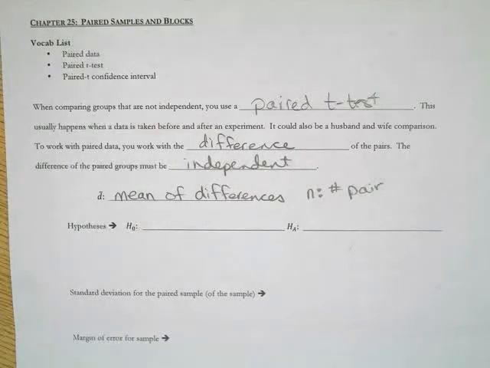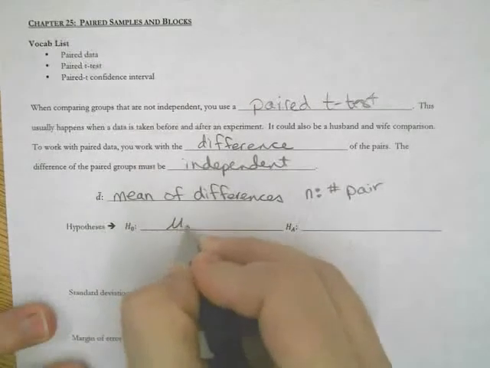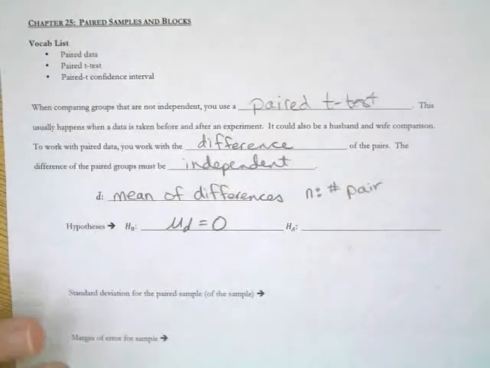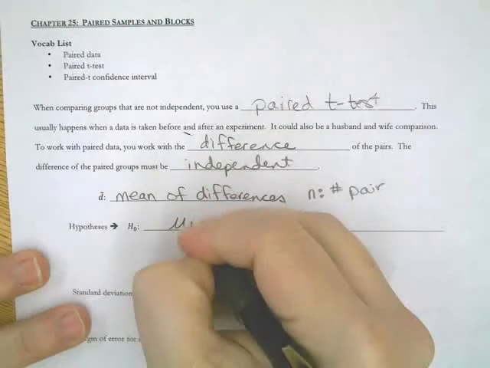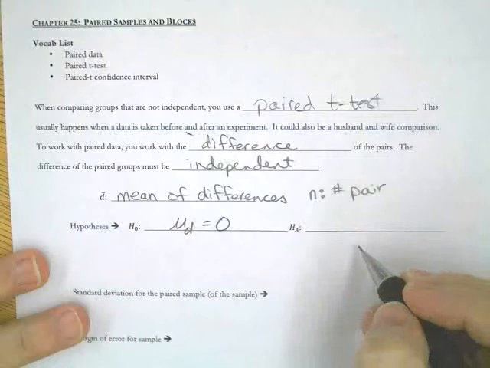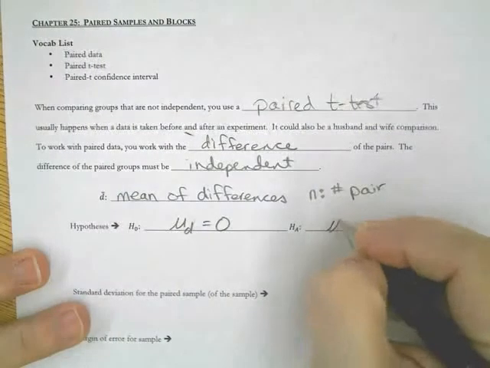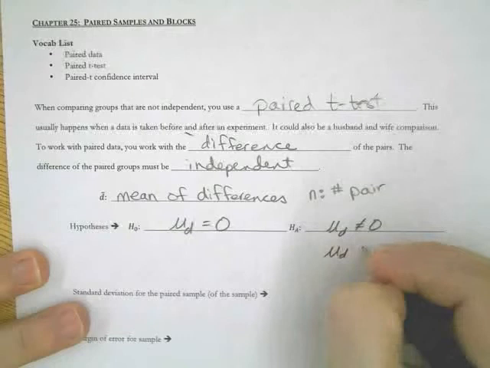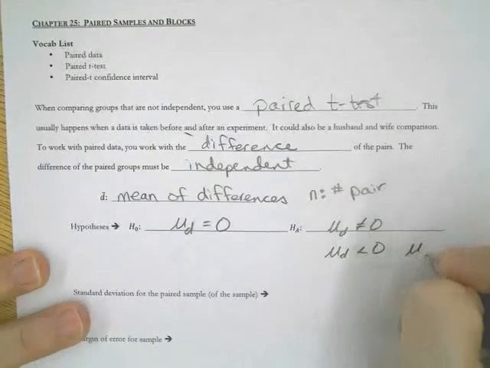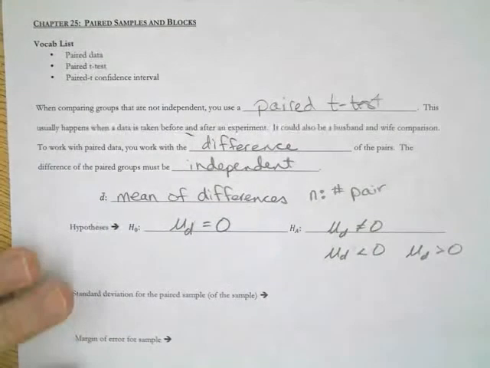So for a hypothesis test, we're going to base that the difference is equal to 0, that there is no difference between the two groups, and that should be a subscript D, not a big D like that. And then based on our alternative, it can be not equal to 0, less than 0, greater than 0, depending on what we're looking for, okay?